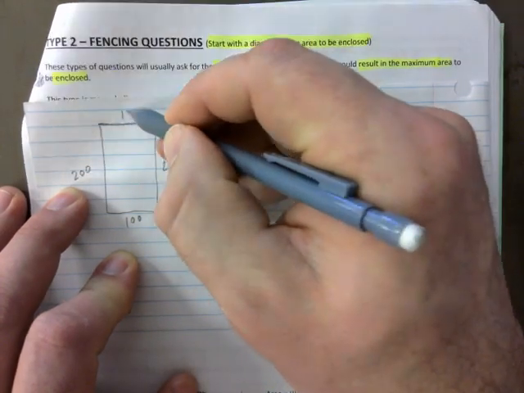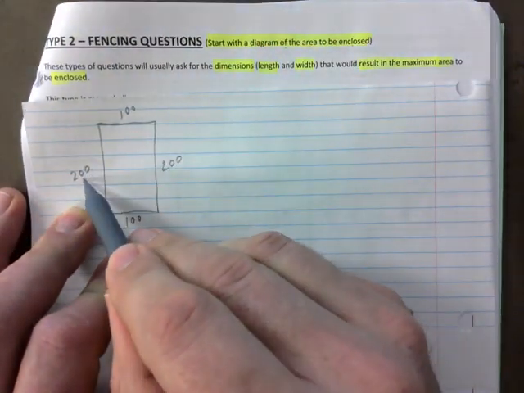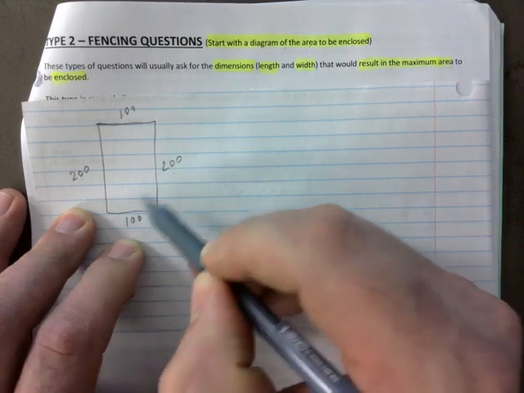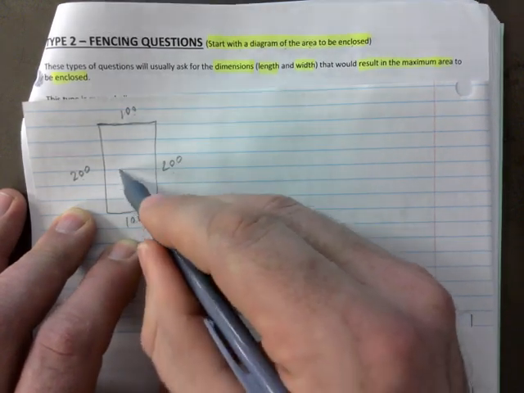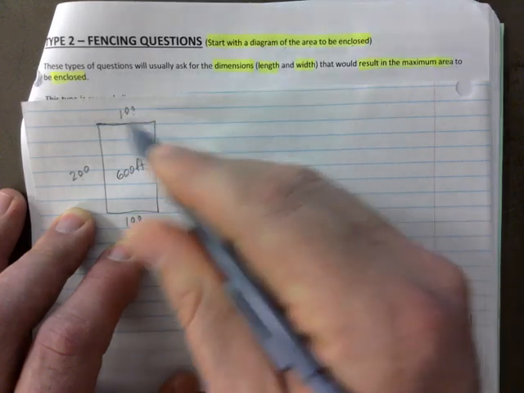This is 100 and this is 100, right? So in total, that's 600 feet of fencing.